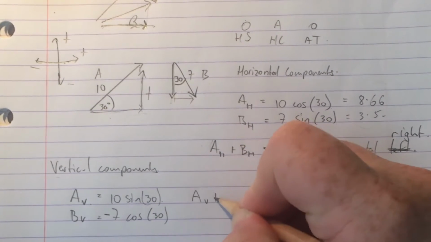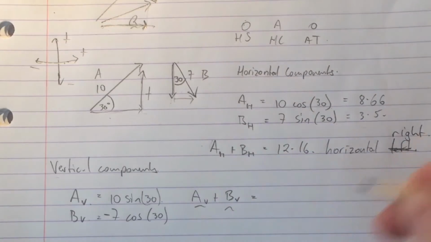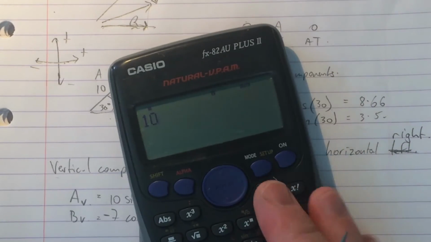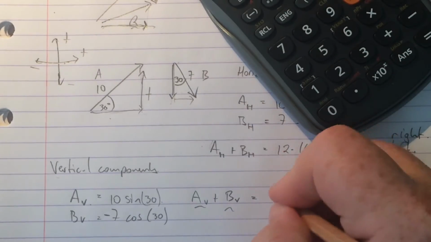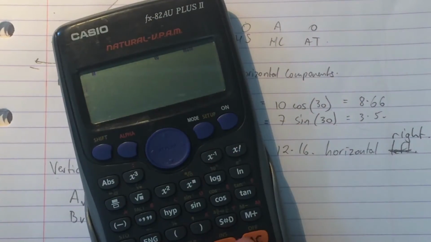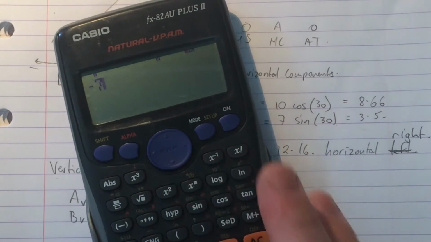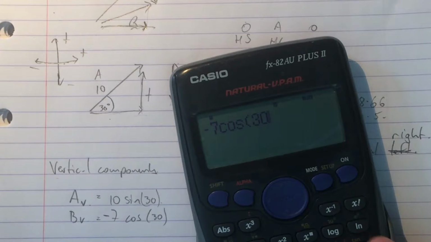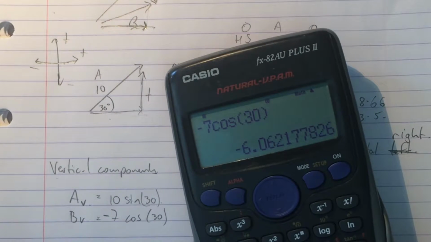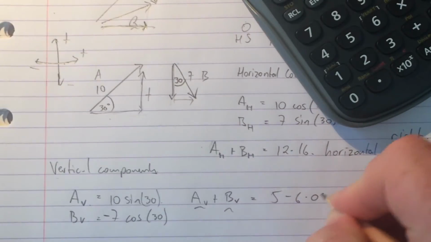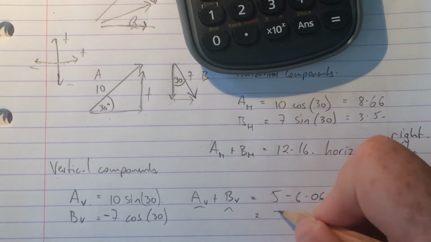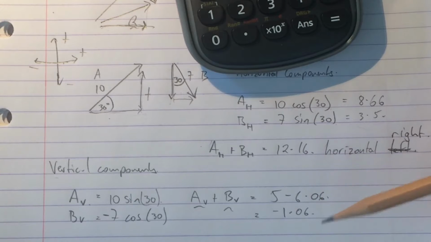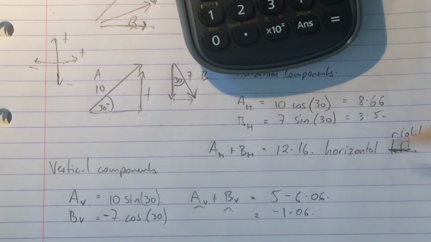So AV plus BV will be equal to 10 sine 30, which is 5, plus negative 7 cos of 30, which is minus 6.06, and that'll give us negative 1.06.